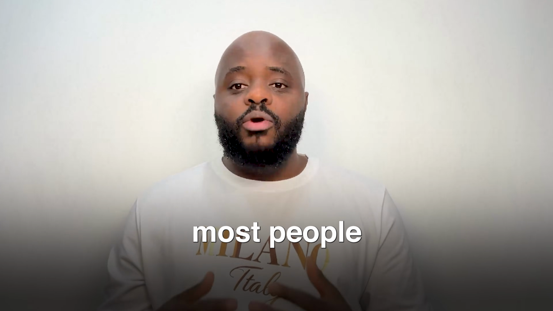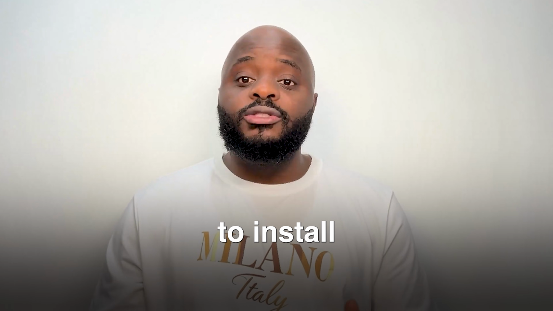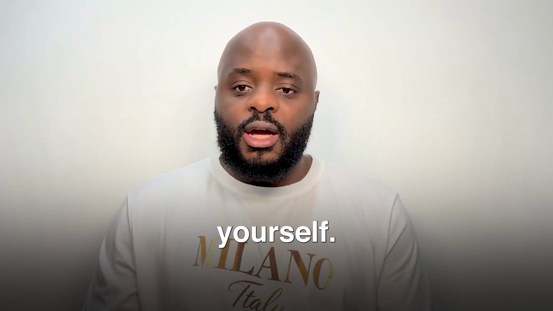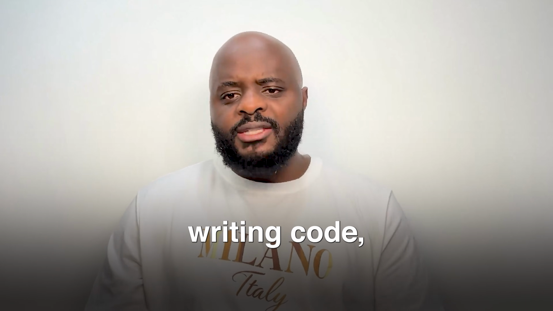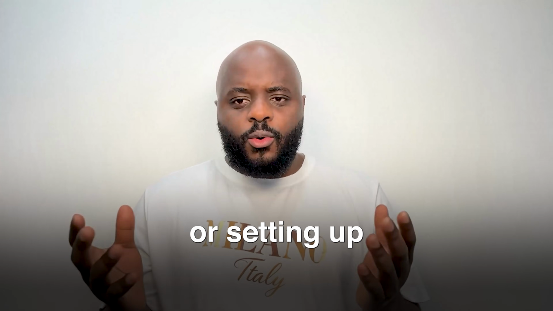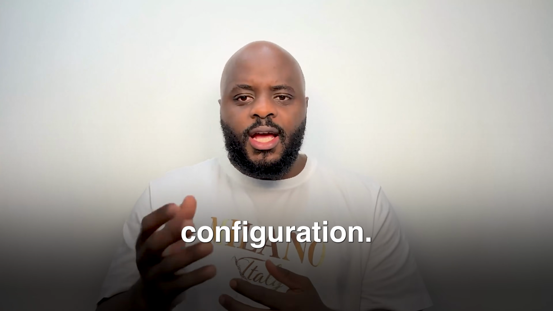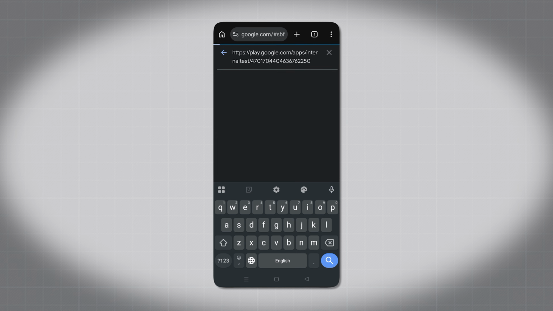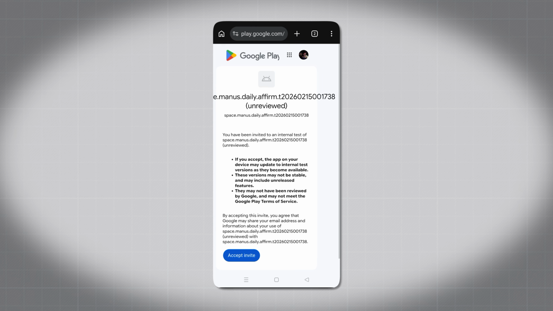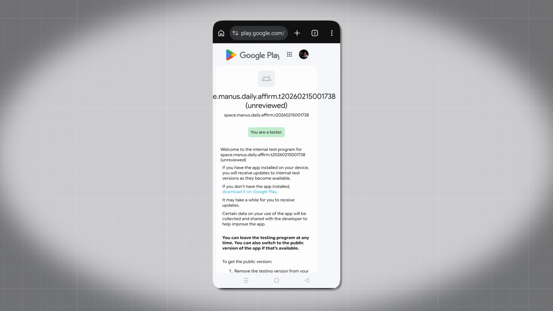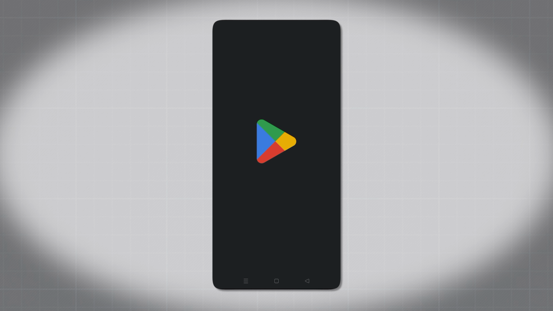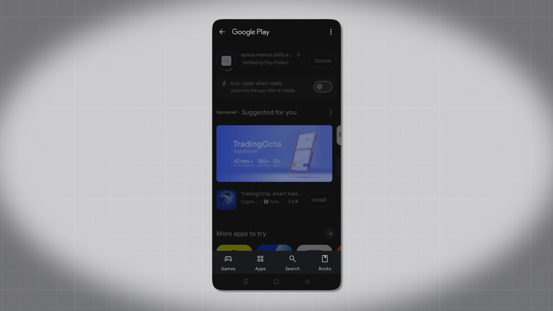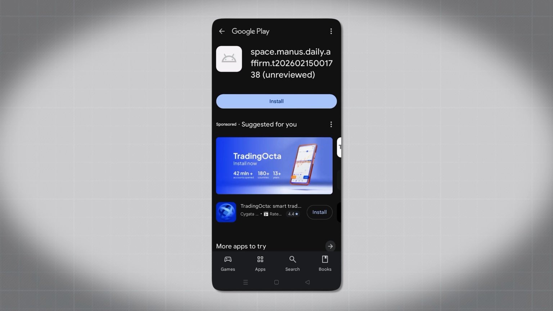And this is the moment most people never reach. You're about to install an app you built yourself from the Play Store environment without writing code, touching Android Studio, or setting up build configuration. Let's do that now. Step 7 is about installing the app on your phone. Open the opt-in link on your Android phone. Tap Accept Invite. Then tap Install. That's it.